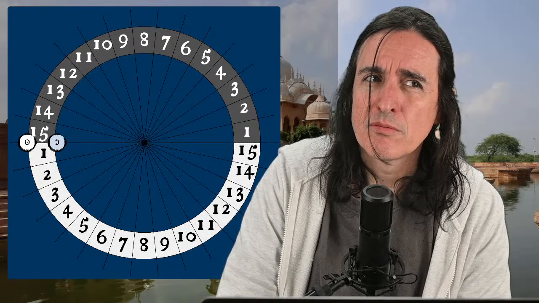So this leads some people to equate tithis with moon phases, and that's reasonably accurate. So the Vedic system divides the moon phases into 15 steps. Why 15 steps? Why not some other number?